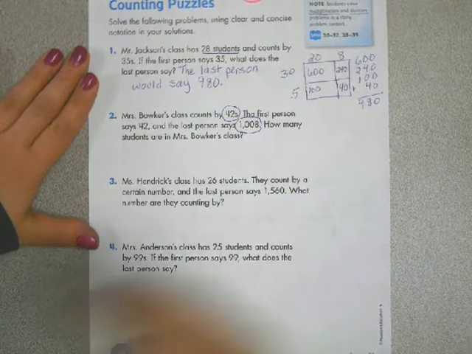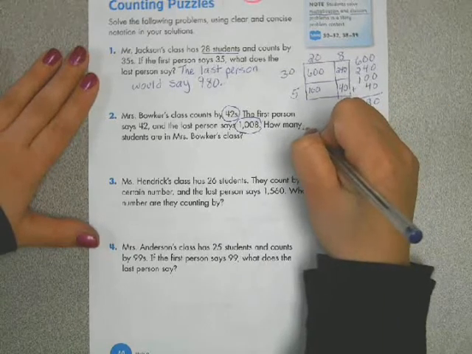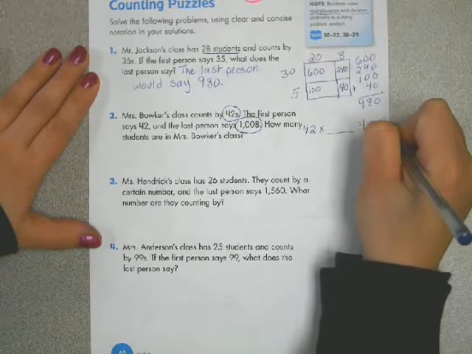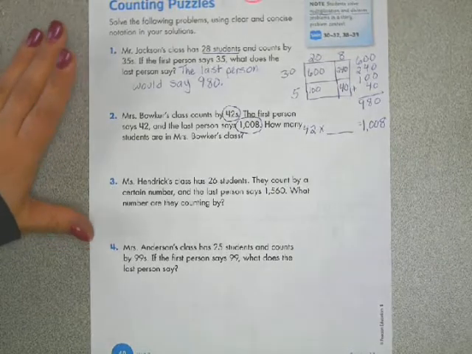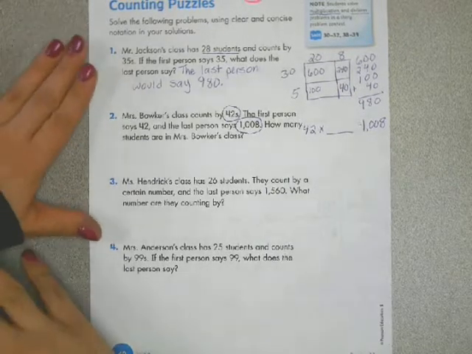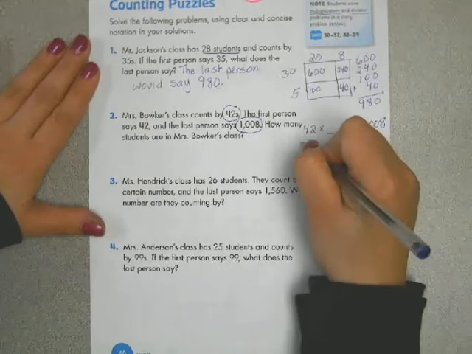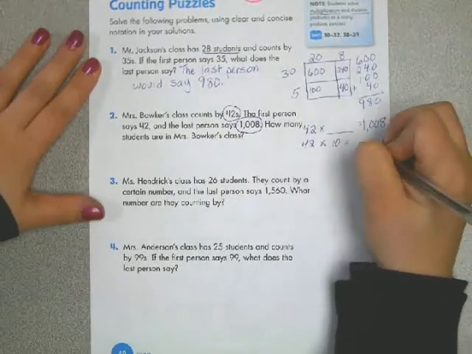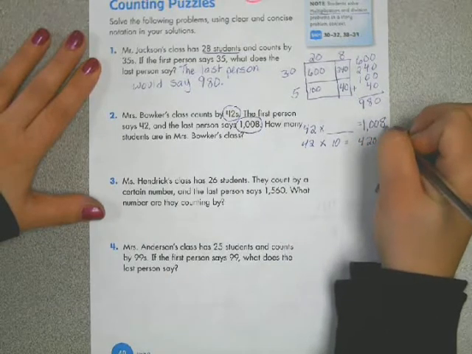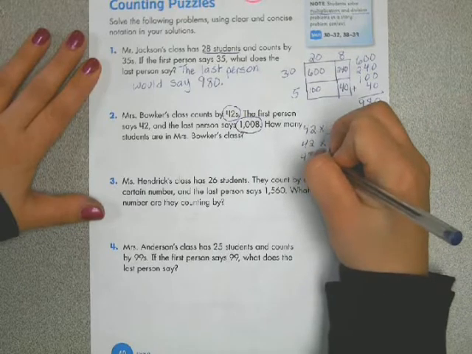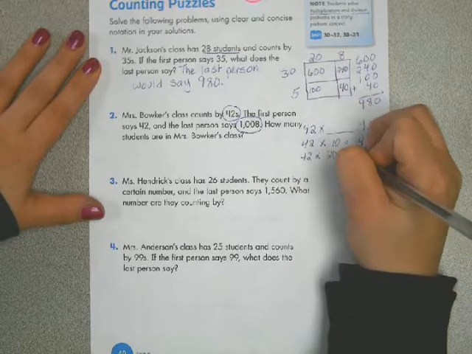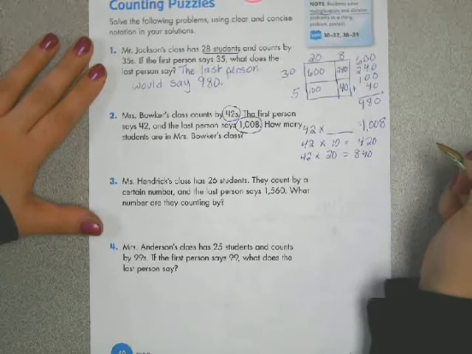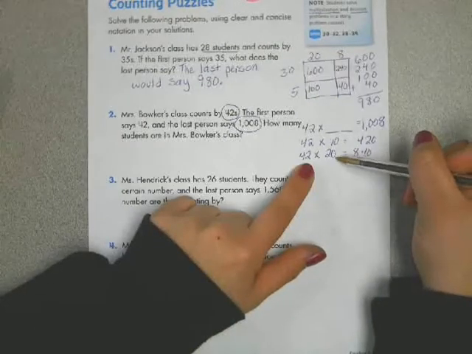Because we are dividing, we need to think about some of our strategies. One strategy is to think 42 times blank equals 1008. You can use any division strategy that you know. I'm going to use this one. So I always start out with, okay, 42 times, I'm going to use the landmark number 10. That gives me 420. Pretty far away from 1008. So next, I think I'm going to double it. 42 times 20. That gives me 840. I'm a little bit closer.